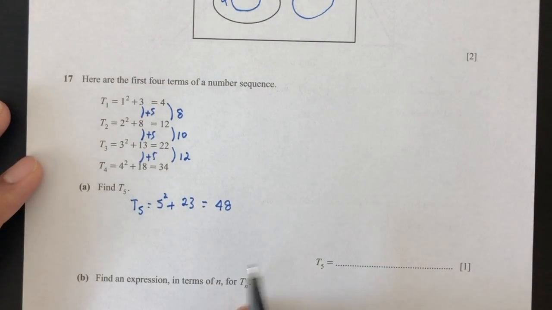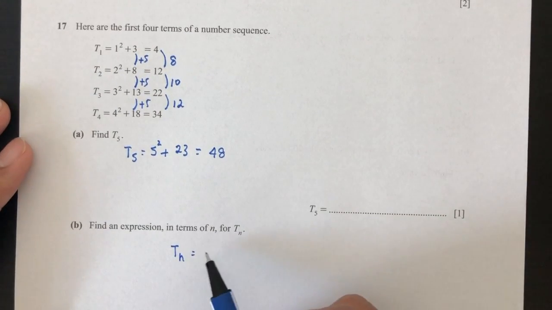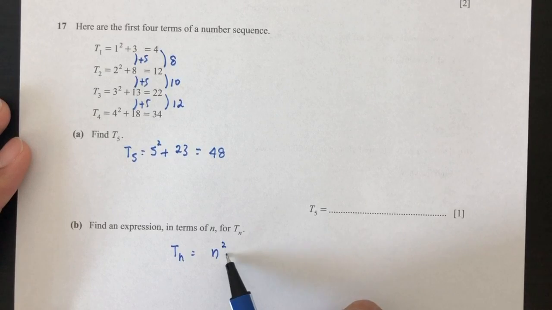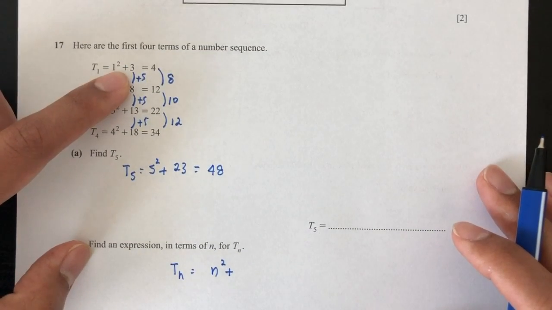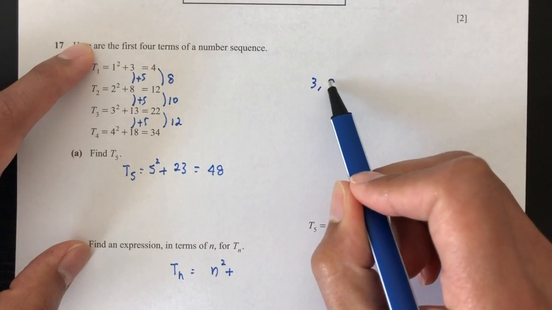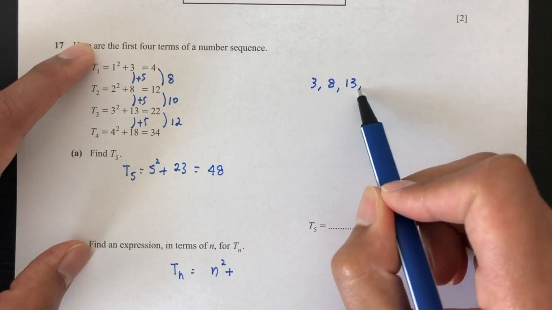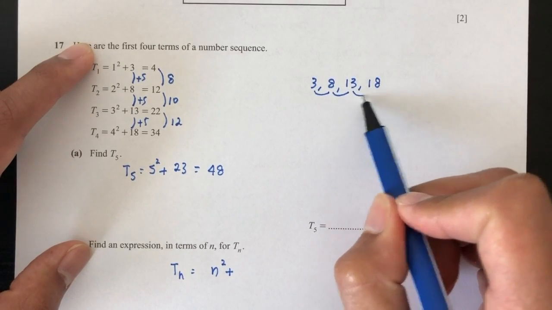So now write one for Tn. So Tn will be what? So you will write Tn. So Tn will be the term square, n square, plus. So here we have a sequence here. So as you can see, that will be the sequence of its own. So here we have 3, 8, 13, 18. Difference here is 5, 5, 5.